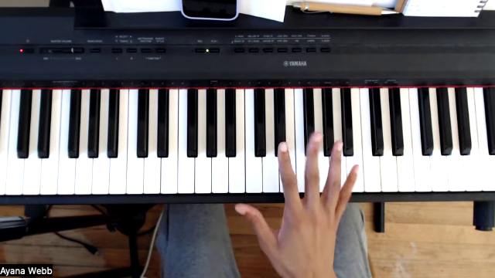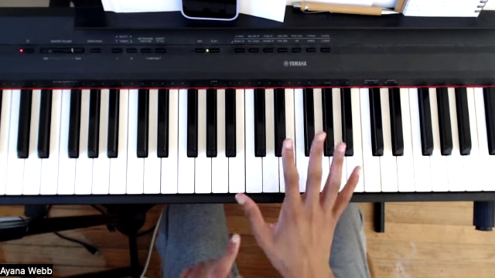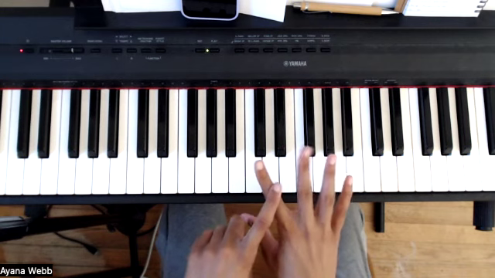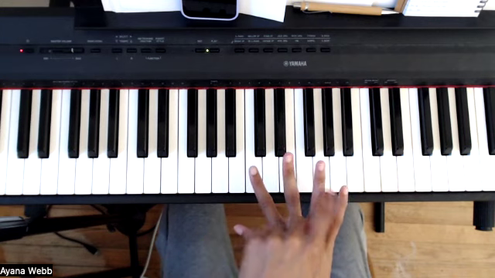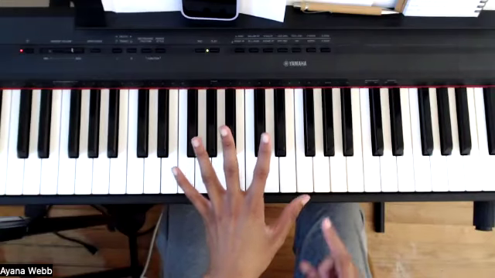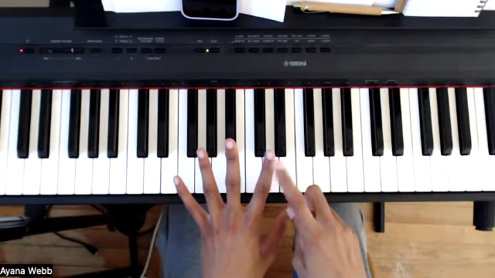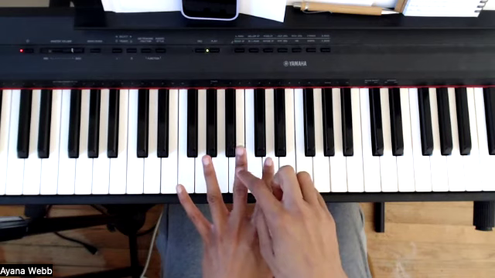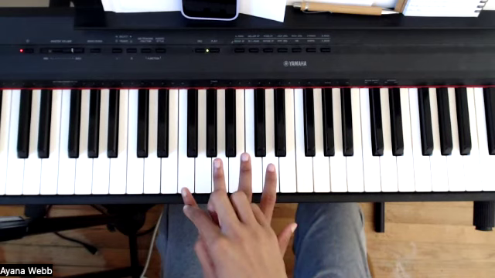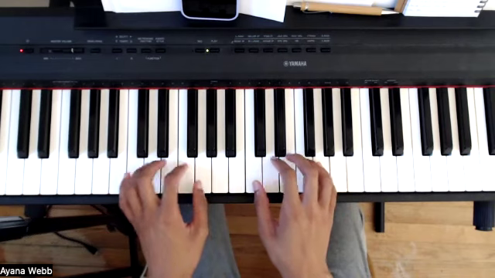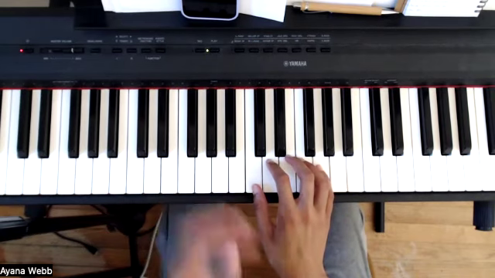And then also keep in mind that fingers in the piano have numbers. So thumb is number 1, index is 2, middle finger is 3, ring is 4, pinky is 5. Same with the left hand. Thumb is number 1, 2nd finger is the index finger, 3rd finger is middle finger, ring finger is 4th finger, pinky is 5. So you'll see me refer to those finger numbers as we go through this exercise.